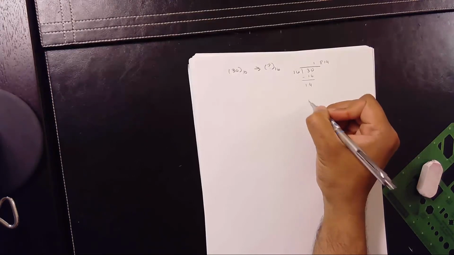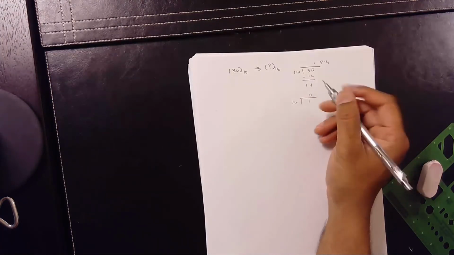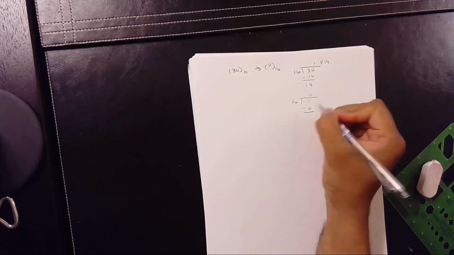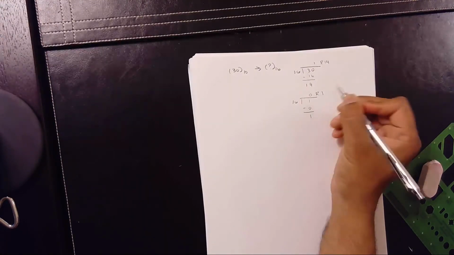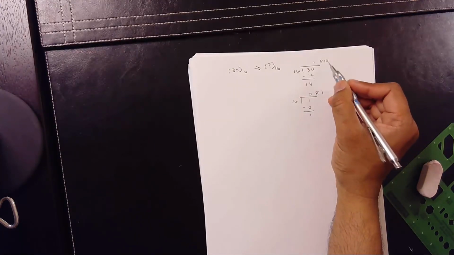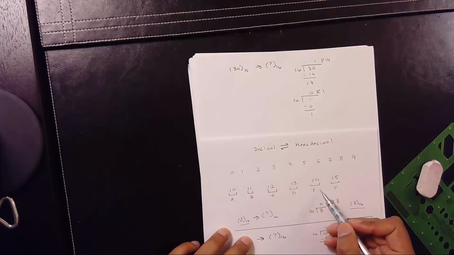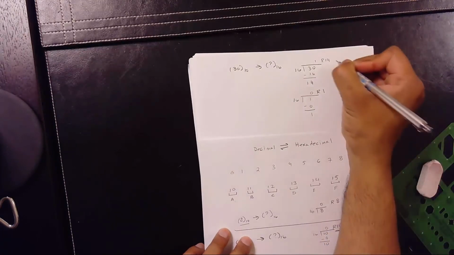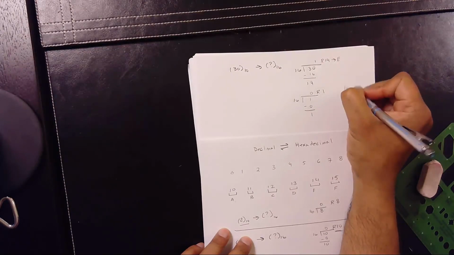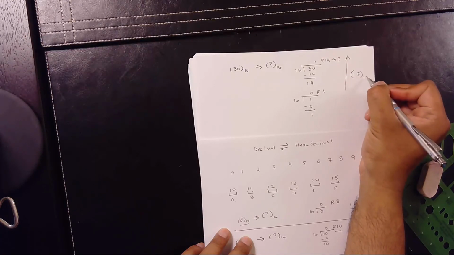Here you again take 1 into 16, you get 0, remainder 1. But the 14 is what? Remember you can't have anything more than 9, right? So our 14 here, if you wrote this out, is E. So as we go up in this direction, our answer is 1E base 16.